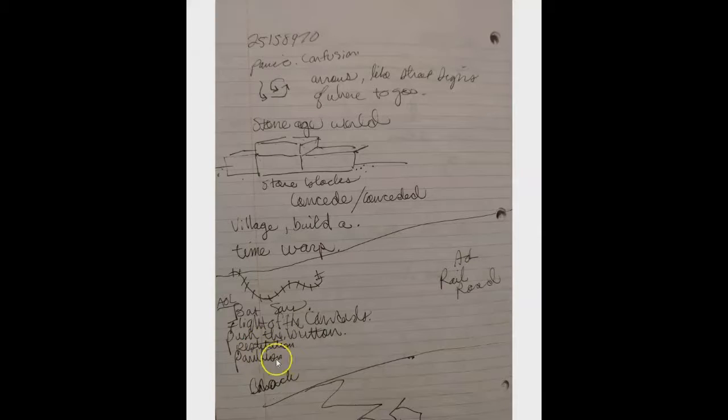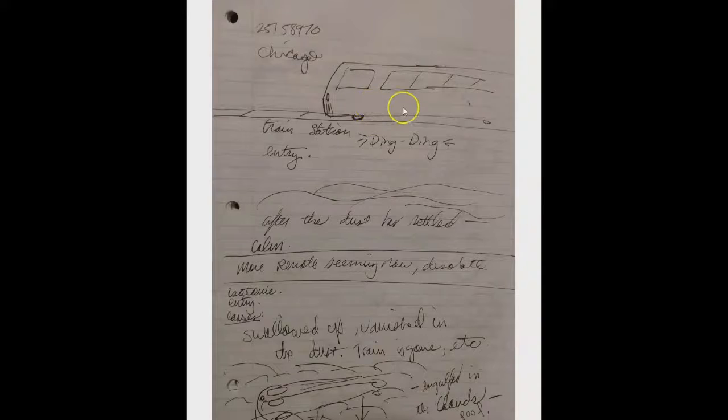Push the button, restitution pavilion, like a pavilion gathering place, crack. Crack in the ground, crack in the firmament, crack in reality, time, space, I'm not sure. Just cracked. A train going to Chicago, train station entry. That's ding ding. It kind of reminded me of a thought experiment. If a train is traveling to Chicago and 5 hours before, like relativistic time frames or experience. After the dust has settled, calm. So you're traveling somewhere, and then suddenly you're more remote now, desolate.